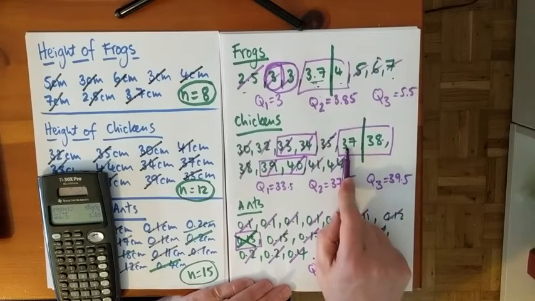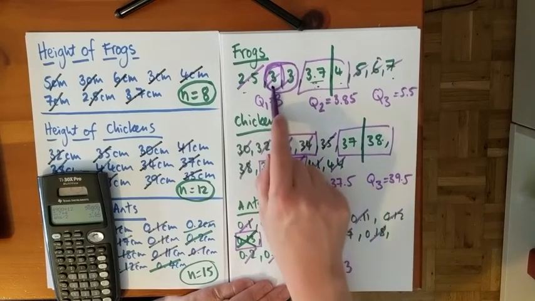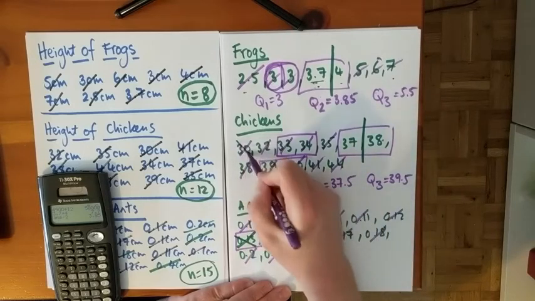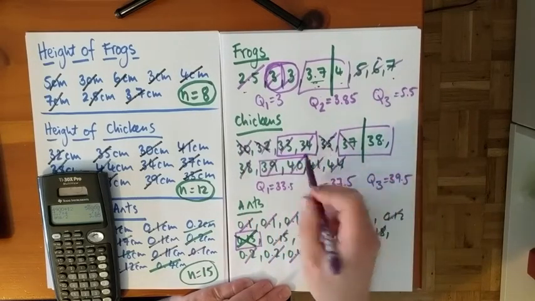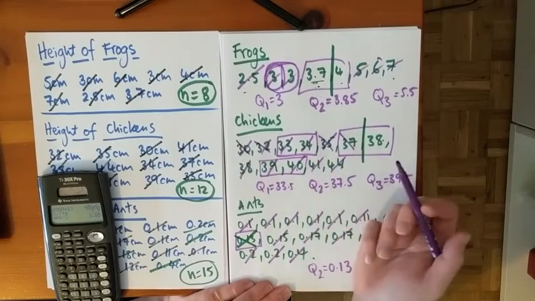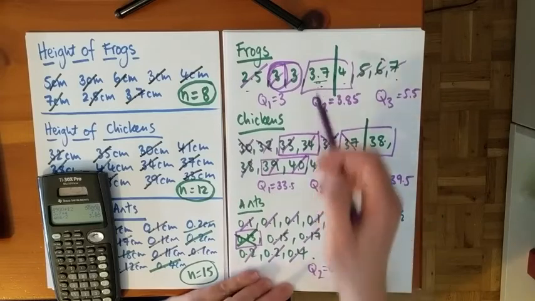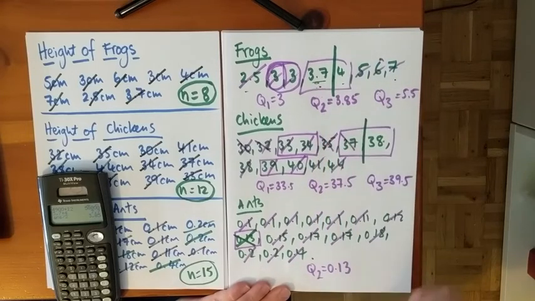And if you didn't include this one, you would get a different number. Here you would have got the same number, but if you do include this one, you have 6 numbers. And when you're doing lowest, highest, you have 2 in the middle. So it makes a big difference whether you include these or not. But if it's an even number of things, you do include them. If it's an odd number of things, you don't.